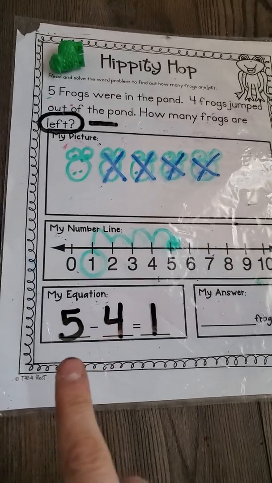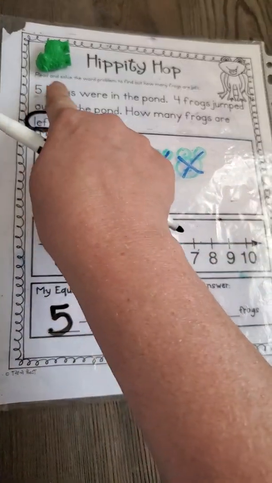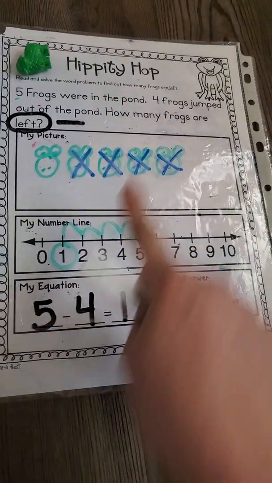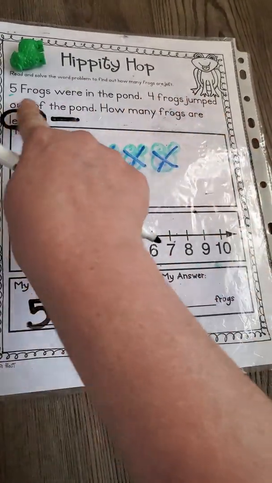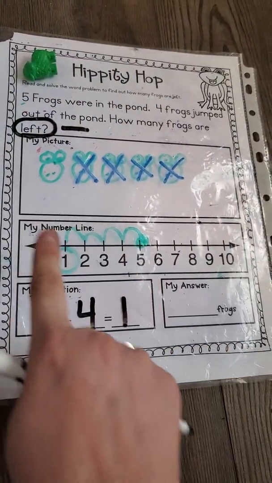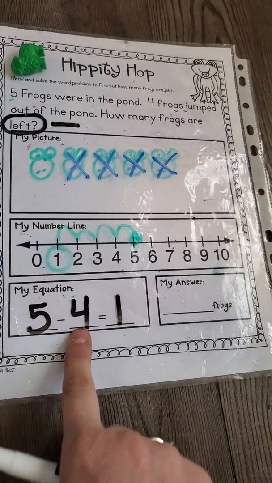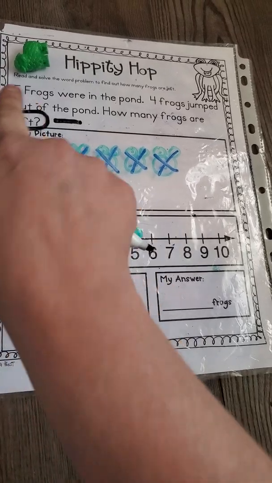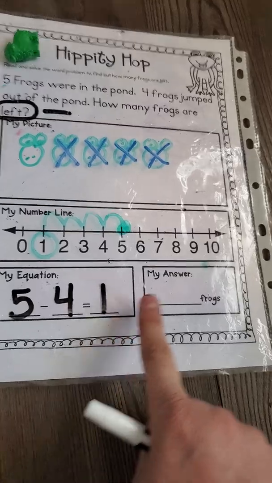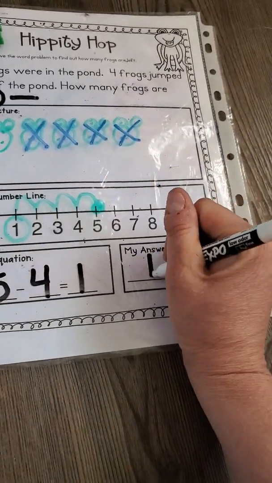Let's read that story just to make sure everything matches up. 5 frogs were in the pond. Here's 5. 4 frogs jumped out of the pond. We crossed off 4, took away 4, jumped backwards 4, so we wrote 4 here. And 1 was left over. How many frogs are left? Only 1, so I wrote a 1. So our answer is 1.